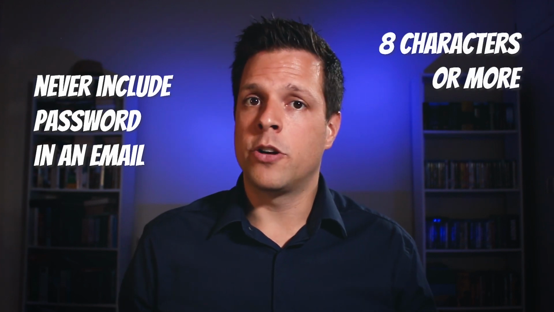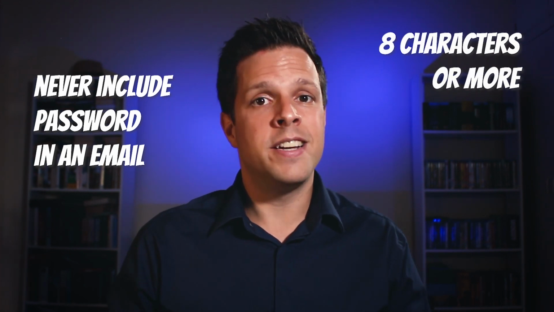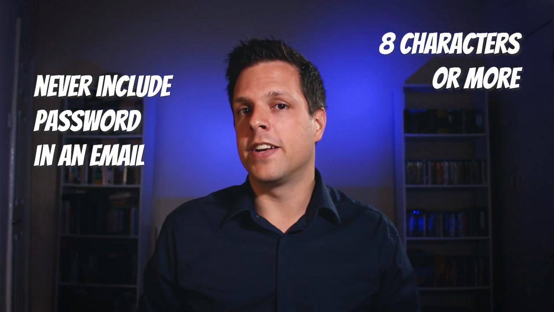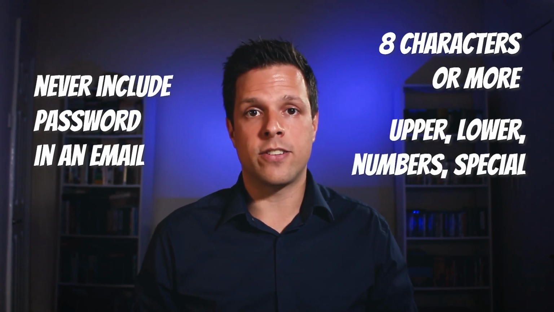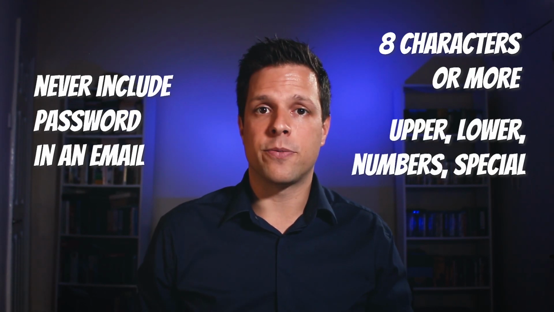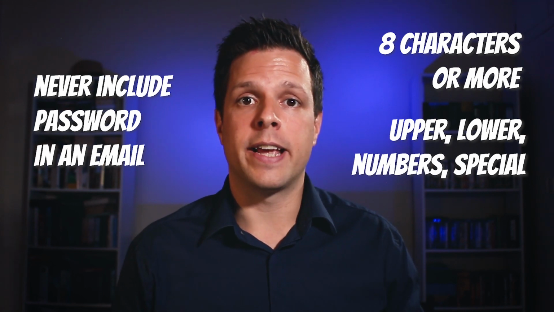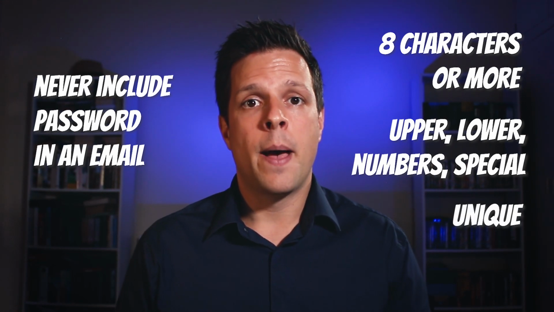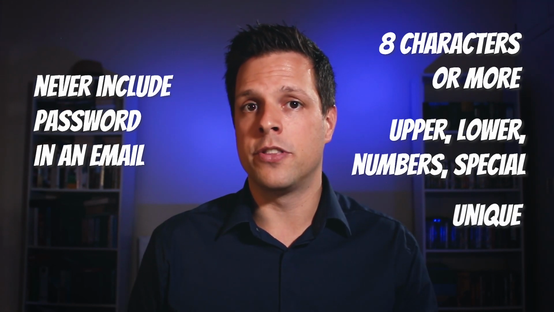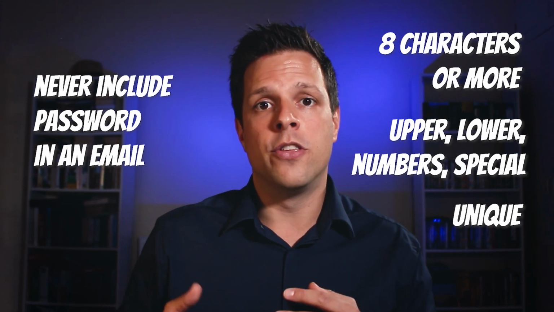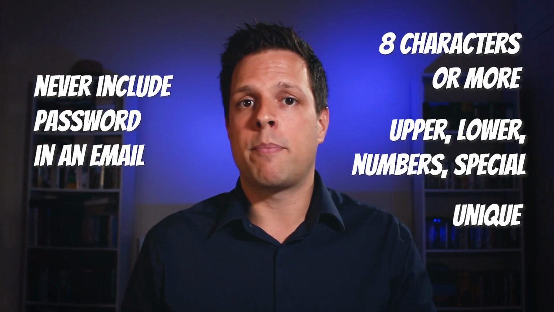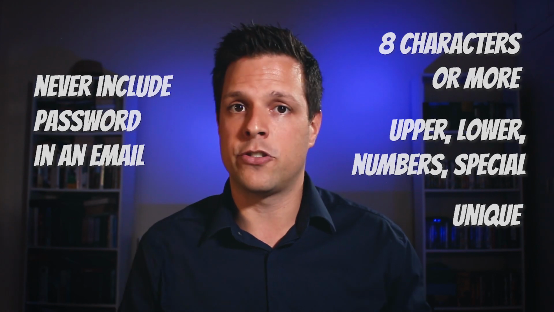You should use a password with at least 8 characters, but ideally it should be longer. And it's stronger if it contains a mix of upper and lowercase letters, numbers, and special characters. And one more really important thing, make sure your passwords are unique, because if you're going to give someone a password that gets into the protected file that's just for them, you need to know that password won't get them into protected files you've made for other people.